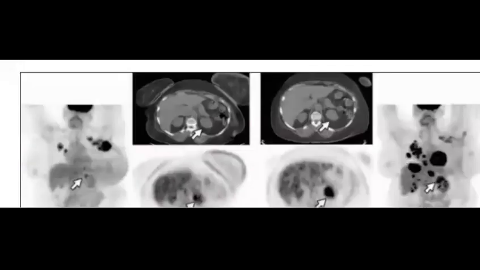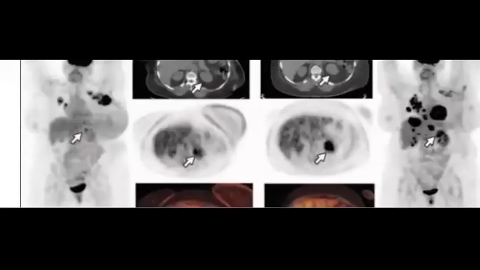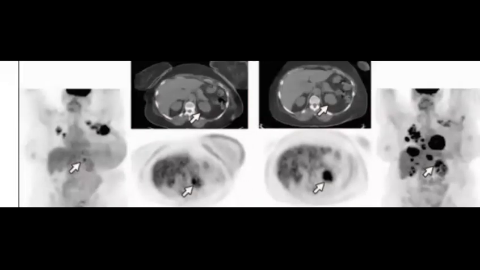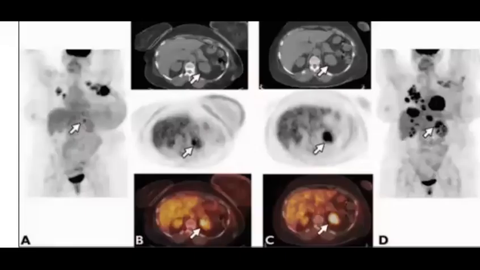So let's go to this case and imagine what happened here. Yeah, it can be lymphoma. Yes, in the previous case. Okay. So what happened here? Let's try to describe. It has multiple findings.